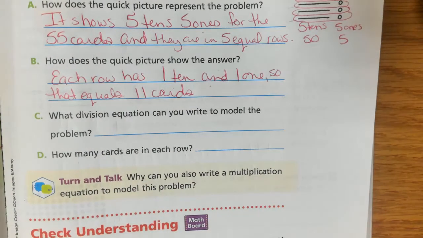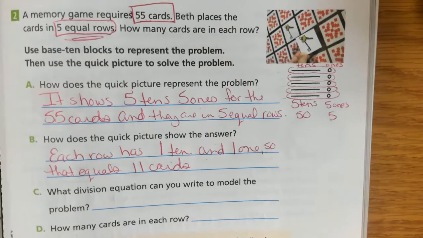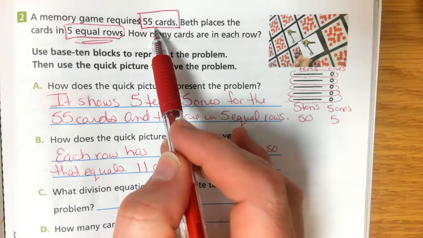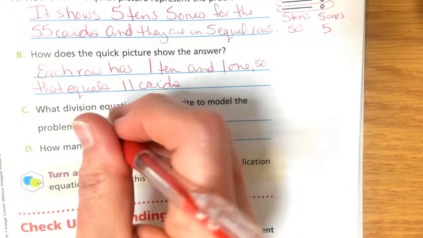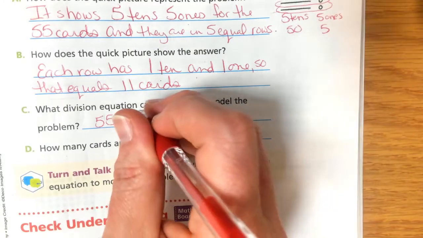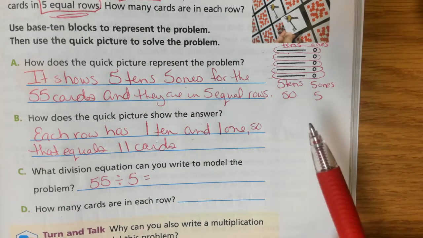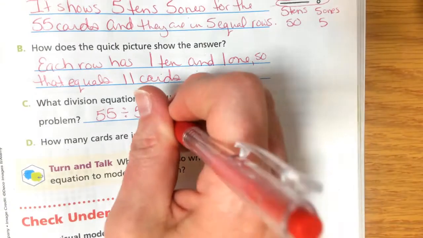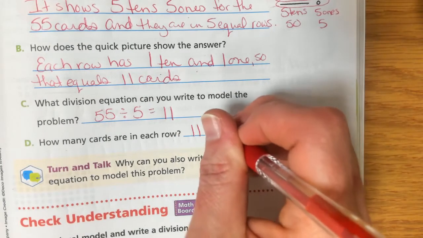So what is the division problem that we want to write to model this problem? Well, we started with 55 cards, and Beth wants to place them in 5 equal rows. So we're going to take our 55 cards, and we are going to divide them by 5. And we can see here that 55 divided by 5 is 11. So how many cards are in each row? There are 11 cards.